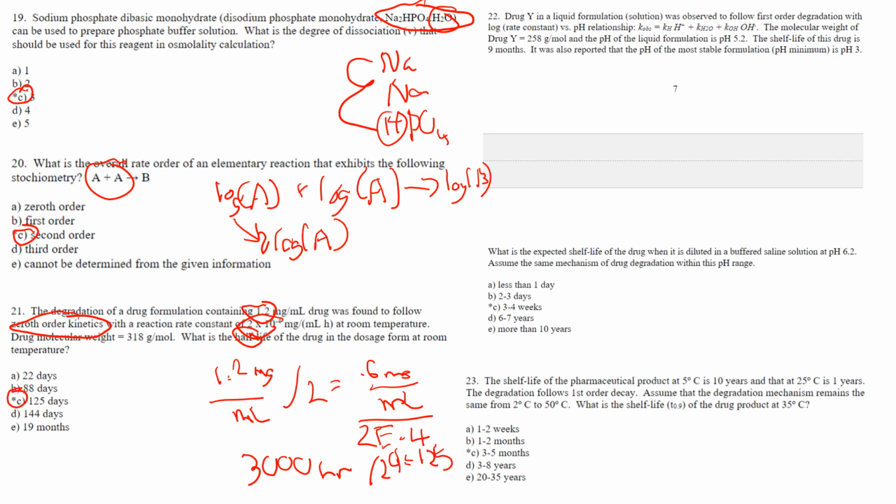Not too bad. This next one, I know there's some complex math you could do to solve this, but the way I like solving these pH problems is this: we have a pH of 5.2, and we know its shelf life is 9 months. And we know it is most stable at 3, meaning that as we get farther away from 3, the half-life is going to go down because it doesn't like it.